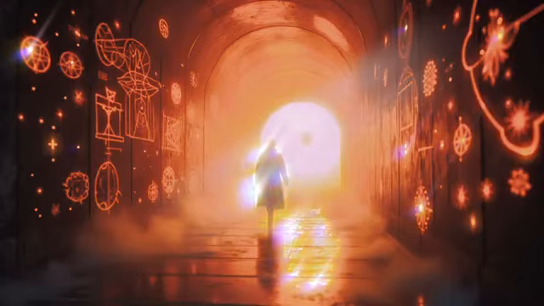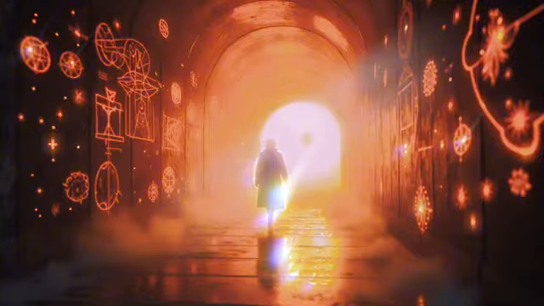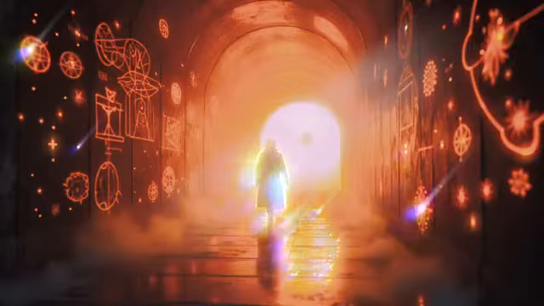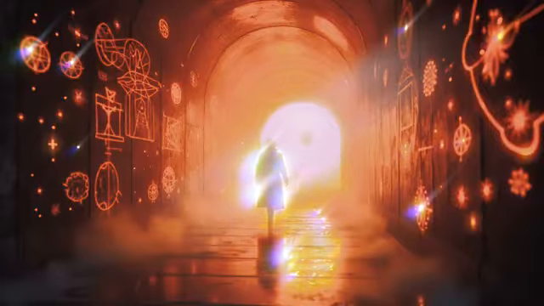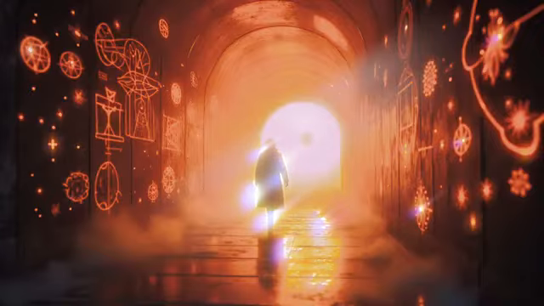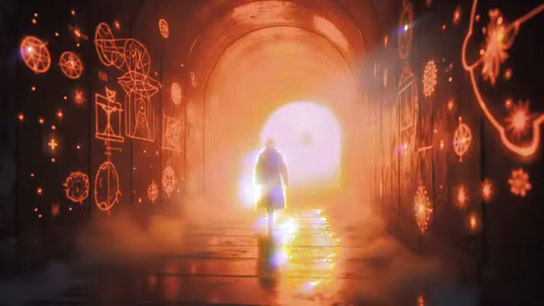16. Sound travels 4 times faster in water than it does in air. It's a quiet reminder of nature's complexity. 17. A teaspoon of neutron star material would weigh about 6 billion tons. Even under extreme conditions, this holds.